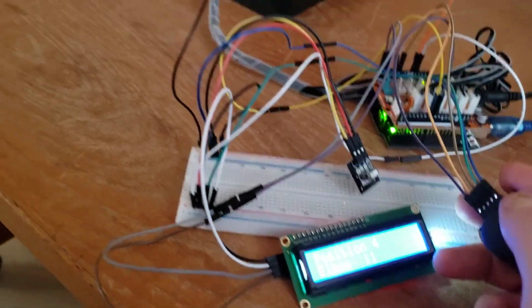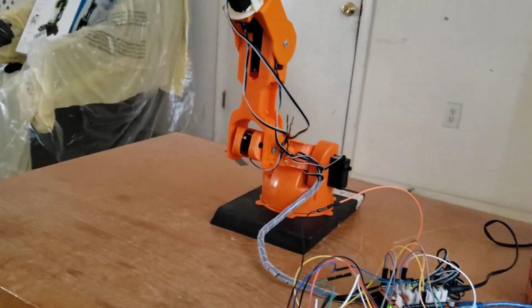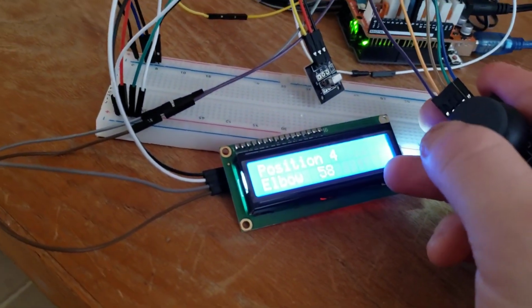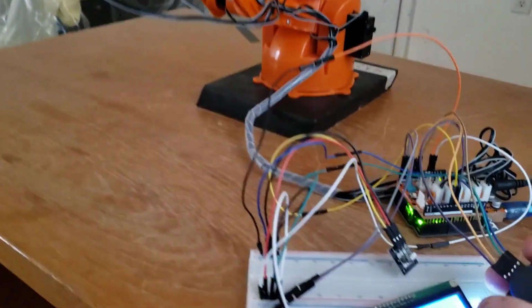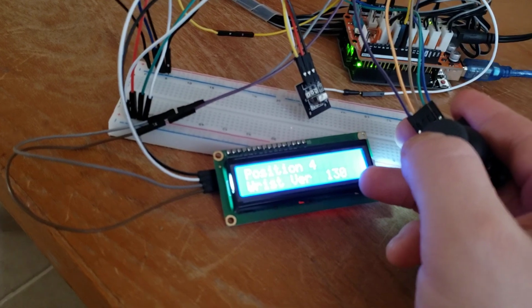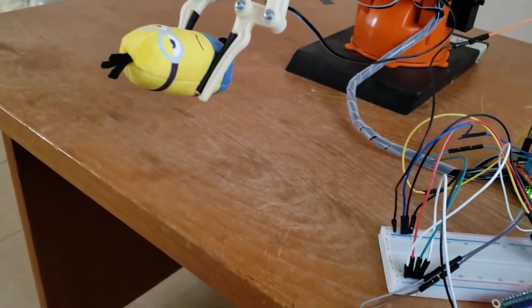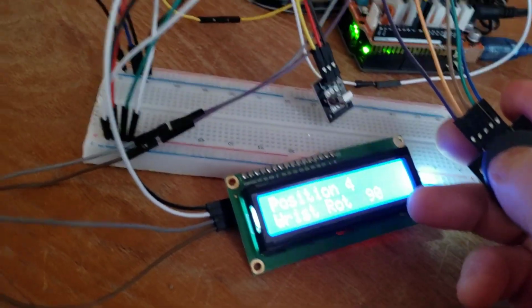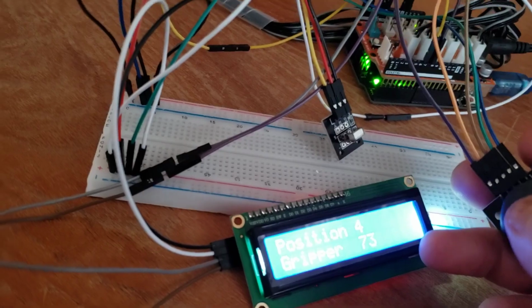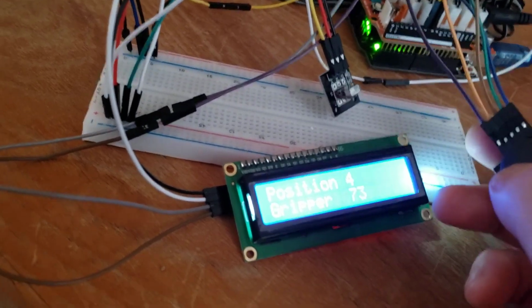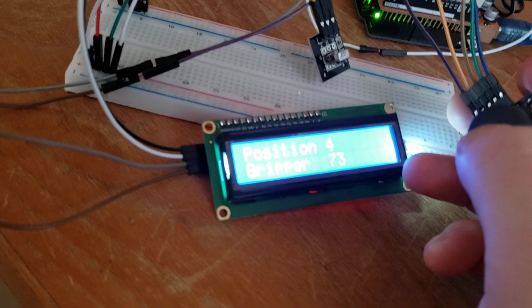Elbow, I'm going to lower my elbow. Let's do some 50 degrees. 50 degrees right there. Green. My wrist vertical, let's lower that one also. Right there. Rotational, we don't need to modify that. My gripper, I can already drop it here. So let's open it and do that. Or no, never mind. We're going to leave it closed. On position 5, that is where we are going to drop it.